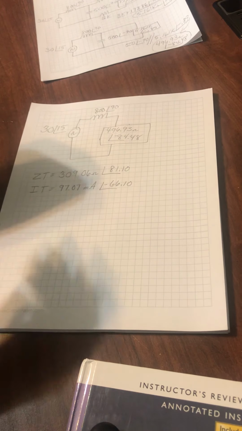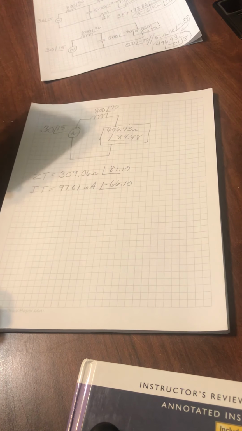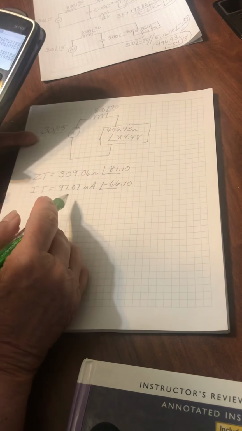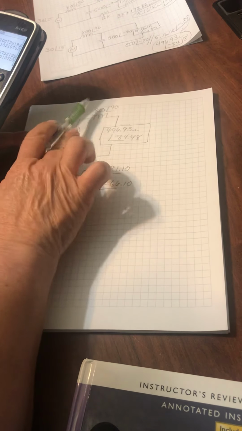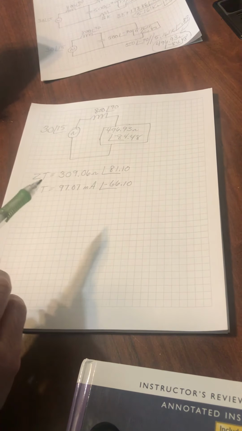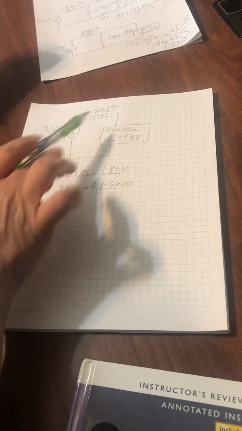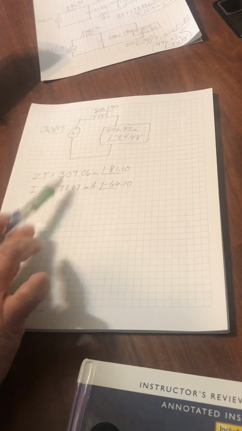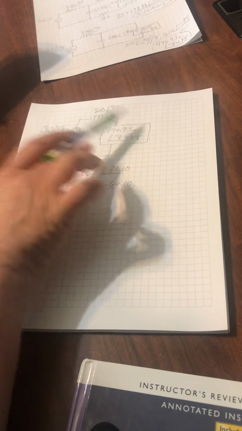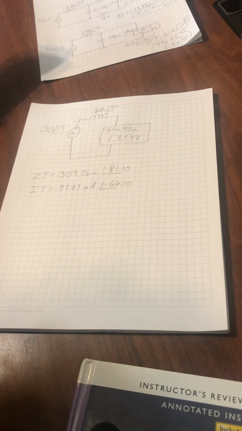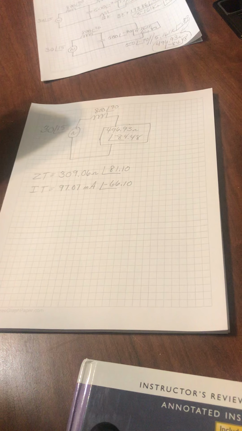Okay, I'm going to save that current in my calculator. So now we have to get this voltage and this voltage. We can either use the voltage divider rule, or we can use this current times 800, this current times this, to get their voltages. Their voltages must add up to 30 at 15.